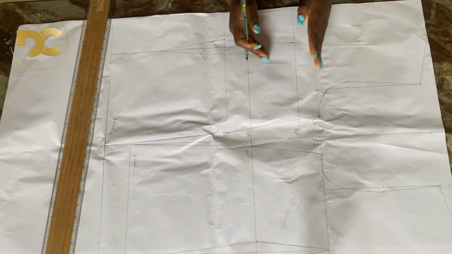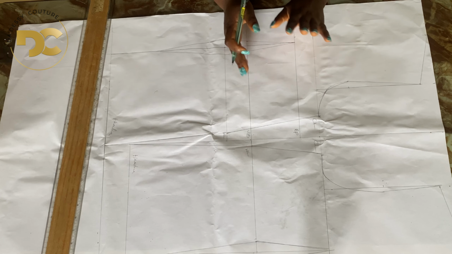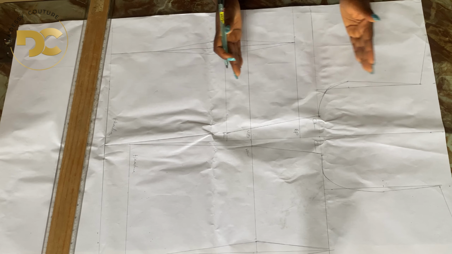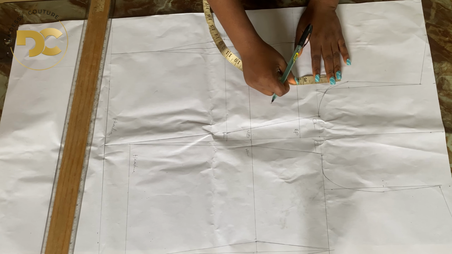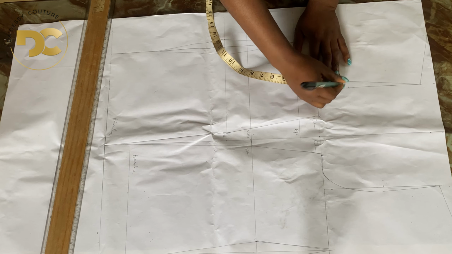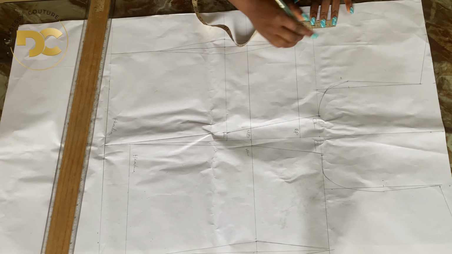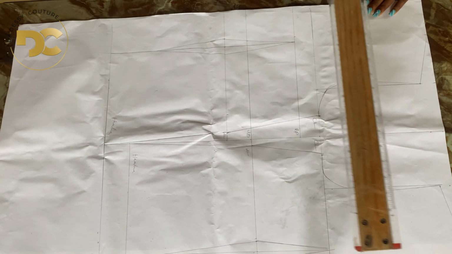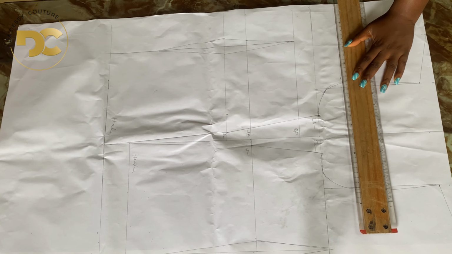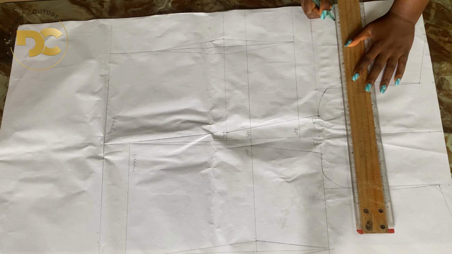So now let's move. So now you need to determine where your cleavage is going to start from. I like doing 2 inches above my chest line. So now this depends on how much cleavage you want to show. So if you want to show more cleavage, you can just come a bit lower, but for me, coming up 2 inches above my chest line works perfectly for me.